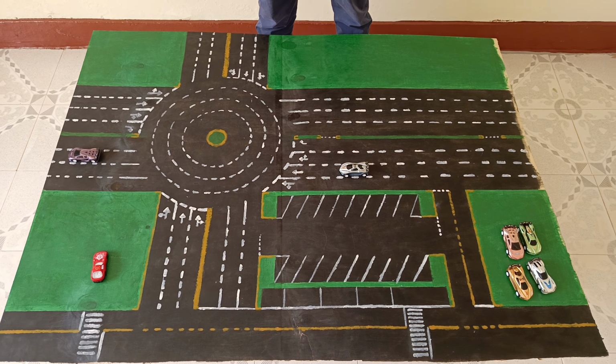Lane number 3 of the minor road has 5 options. Option number 1, you go straight, lane number 3. Option number 2, you go right, and you leave with lane number 3. Option number 3, you enter the roundabout with lane number 4 and you leave with lane number 4. Option number 4, you make a U-turn.